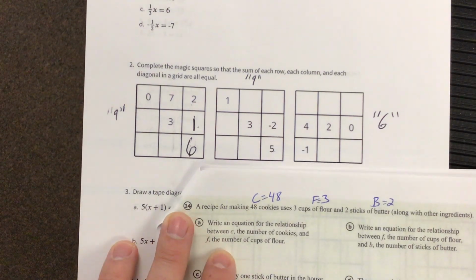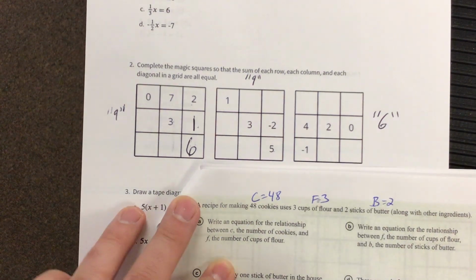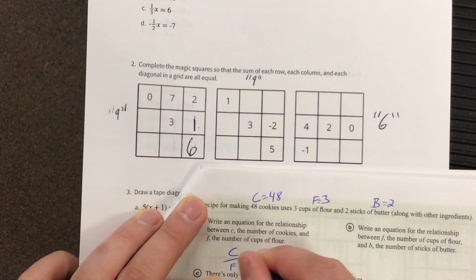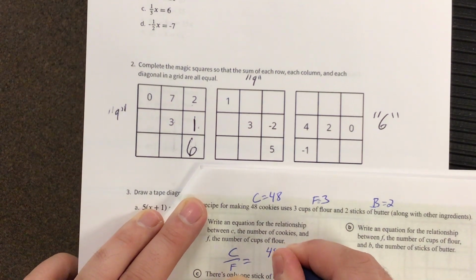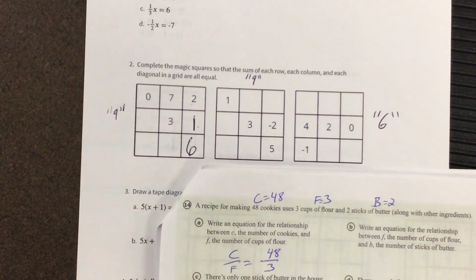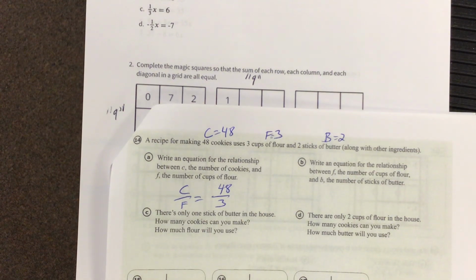All right, so this one's talking about cookies and flour. So I would just write that. Now you could reduce it and go 16 over 1. We talked about that at the beginning of the lesson. A lot of different options. That's fine. Then you're going to have 3 over 48.